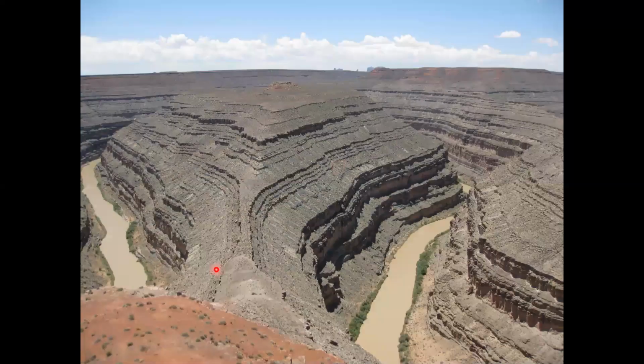And then this is a special type of meander. It's called an entrenched meander. These are the world famous goosenecks of the San Juan River. So you might think, well, did that river do all the cutting down? Partially, but not all of it.